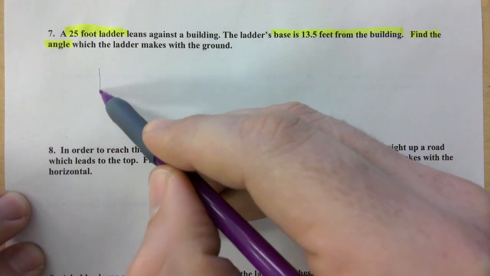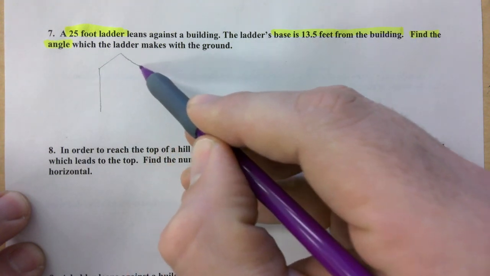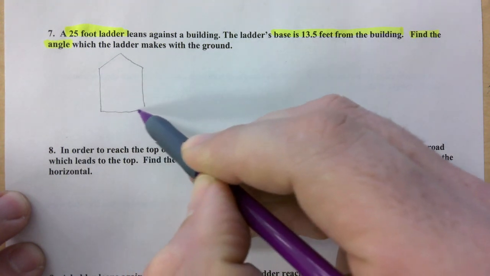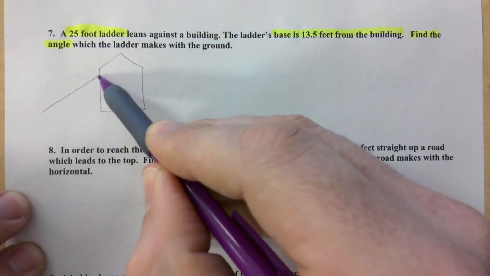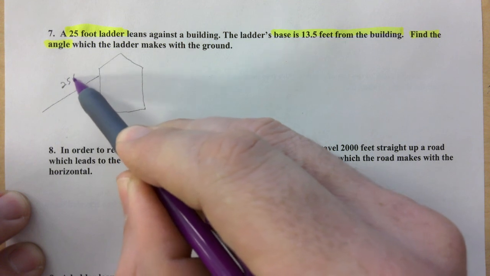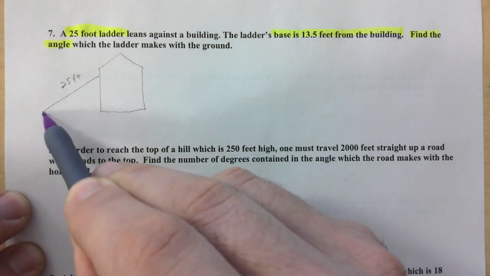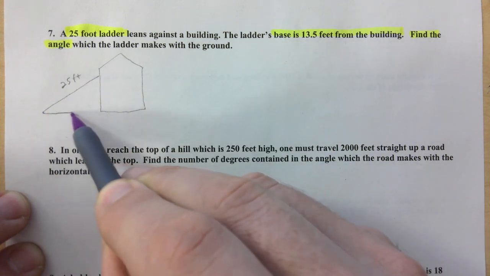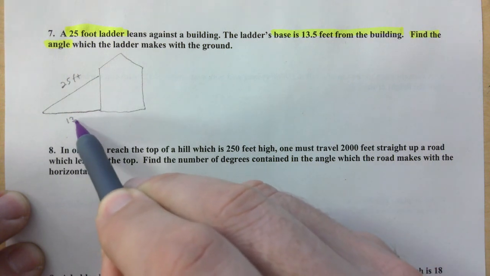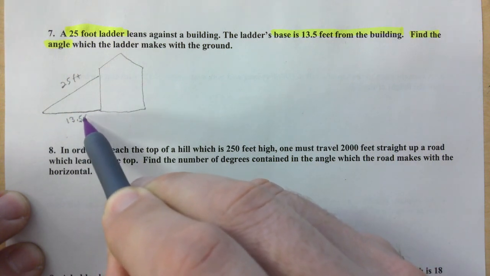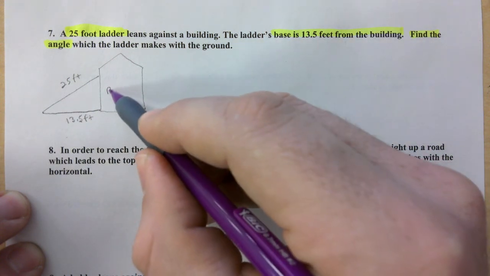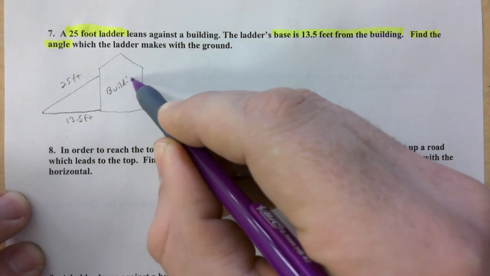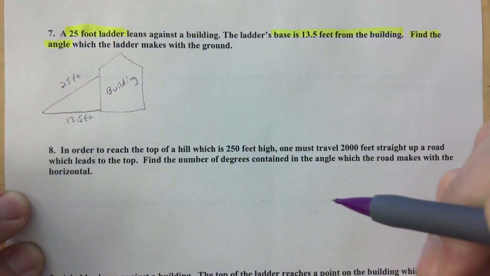So if this is the building here, let's assume there's our building. The ladder is leaning against it like this, and it's a 25-foot ladder. And the base of the ladder is 13.5 feet from the building. It's all in feet. And they want the angle.